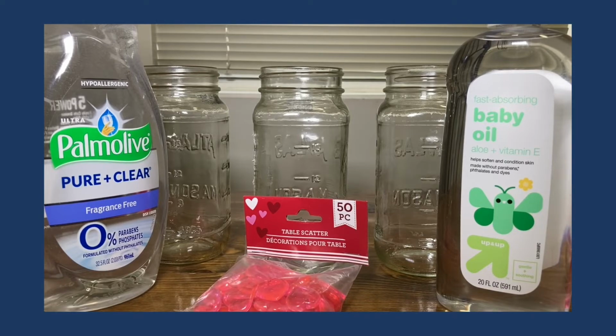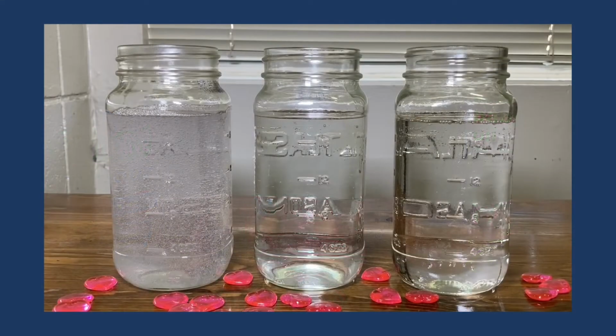To prepare your materials, set your jars in a row on a flat surface. Then fill them up with a different clear liquid in each one. Mine contained water, baby oil, and the final jar is 3 parts water mixed with 1 part soap. Let your liquid settle for a minute and skim off any bubbles that may surface.